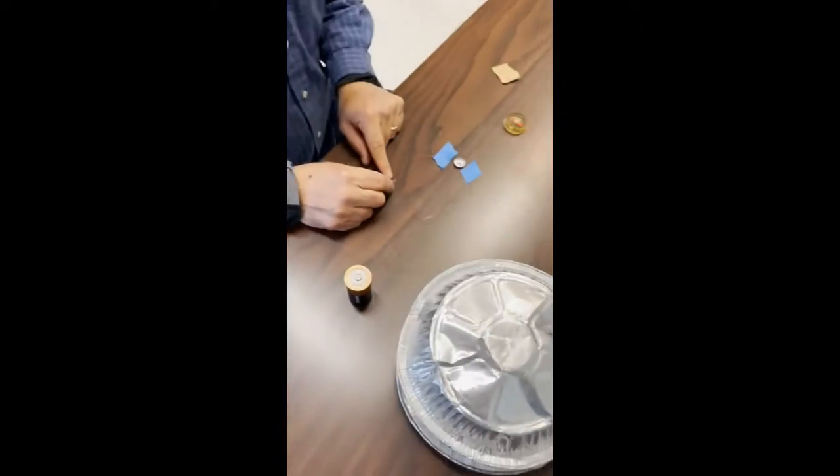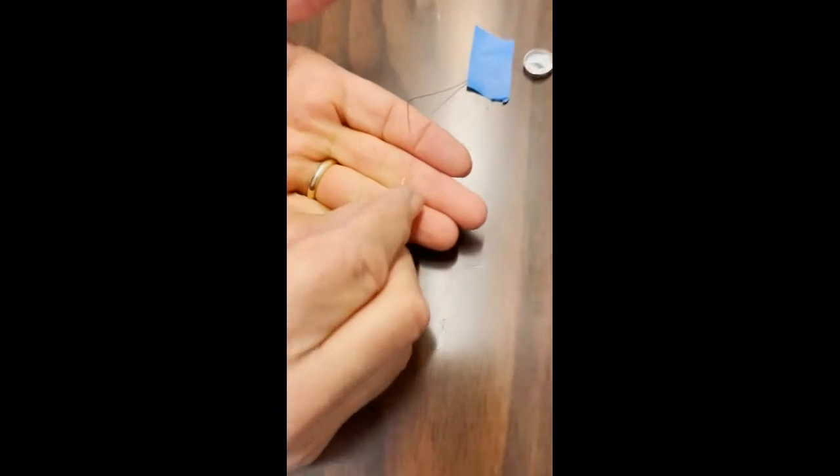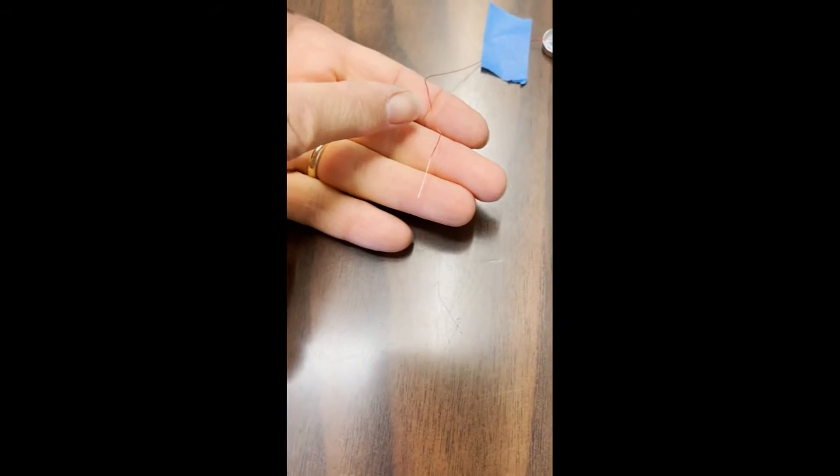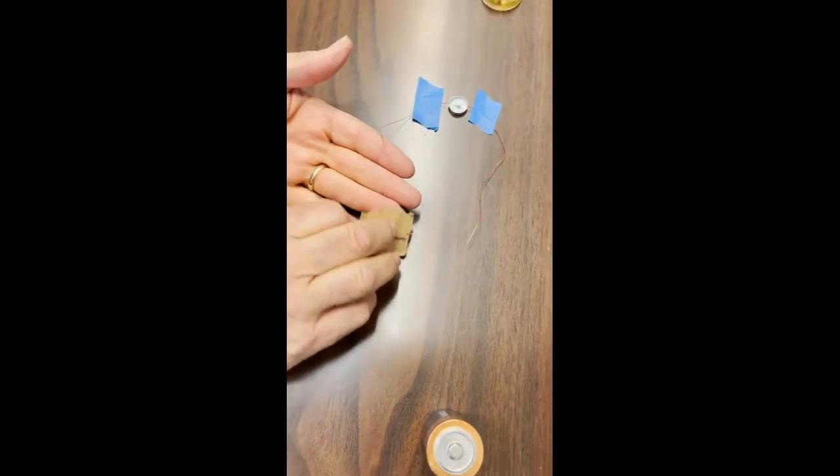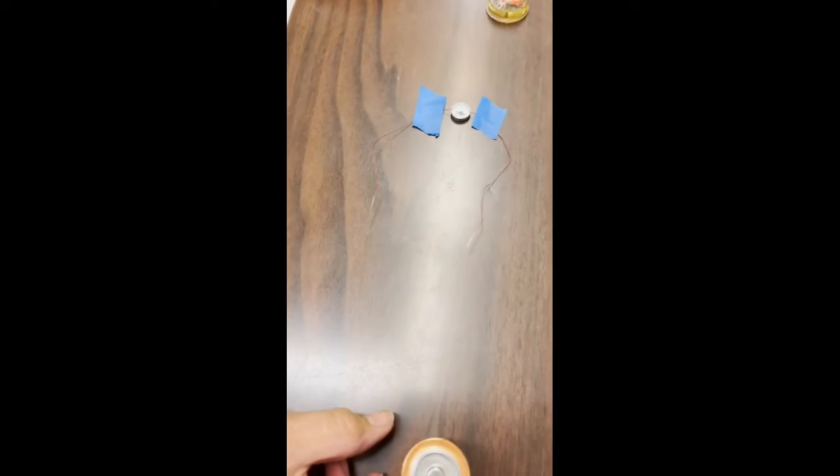Wire, battery, and compass. You can barely see that wire on there. This is called bell wire. It's a thin wire that's covered with varnish for insulation. And what I did is I took a piece of sandpaper and took the varnish off.